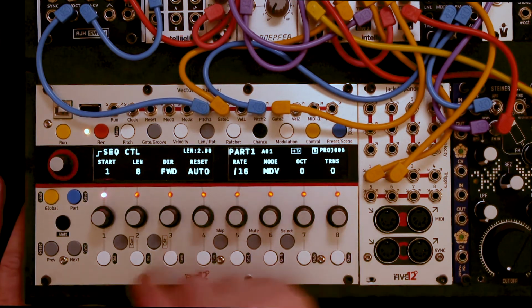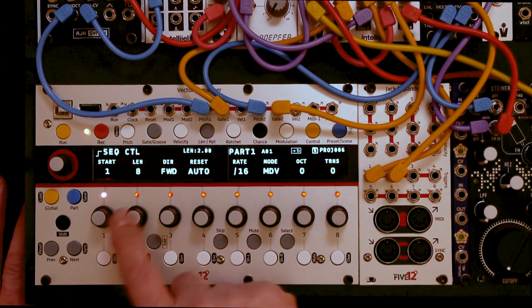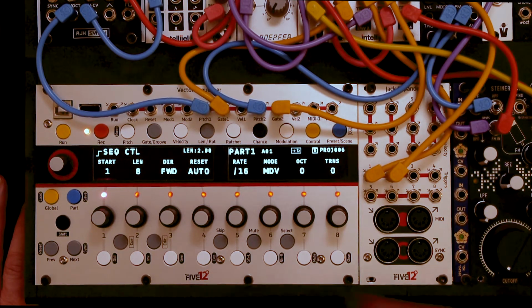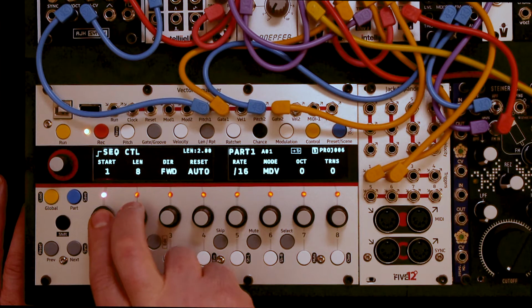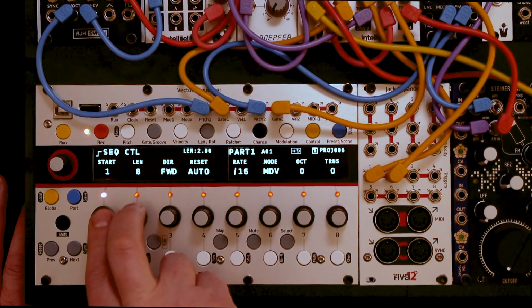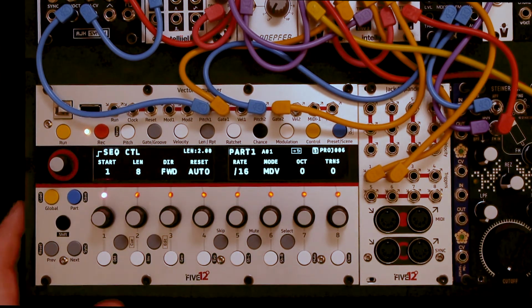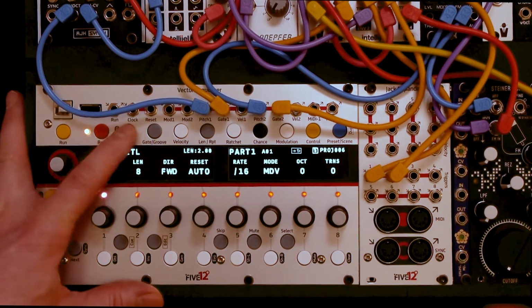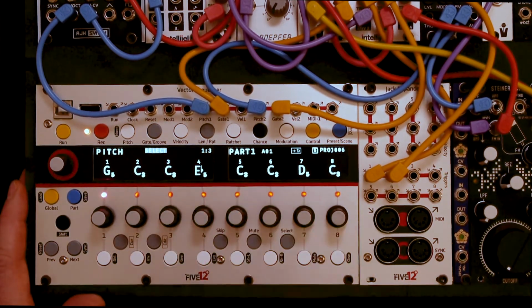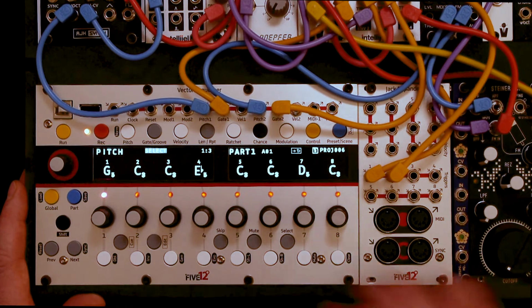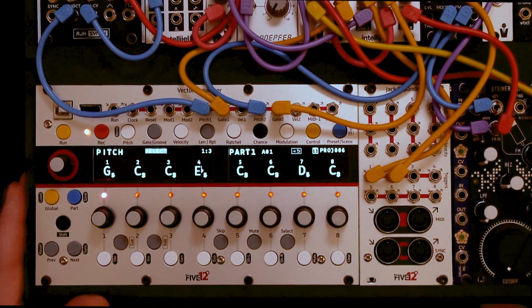Okay, so let's start with start, but also with the second parameter, length. And these two parameters show which steps of the sequence are active within the maximum number of steps for the sequence. Now, the default number of steps for new parts on the vector is 16 steps, and that can be 32 or 64, but we'll cover that in a different video.